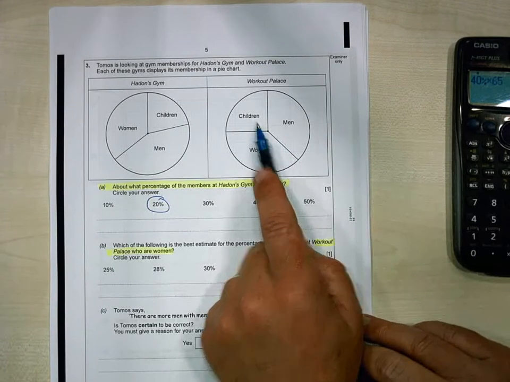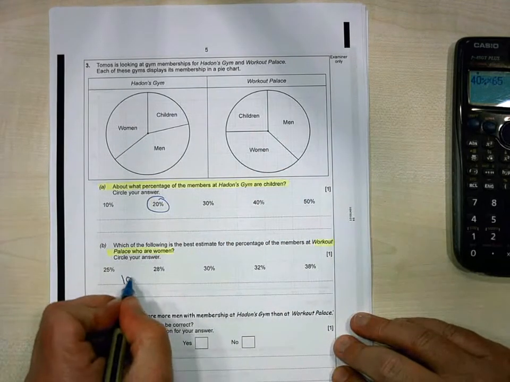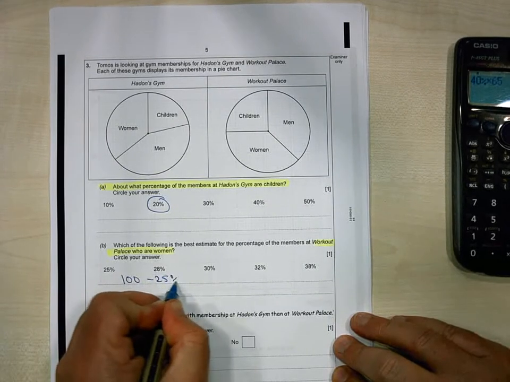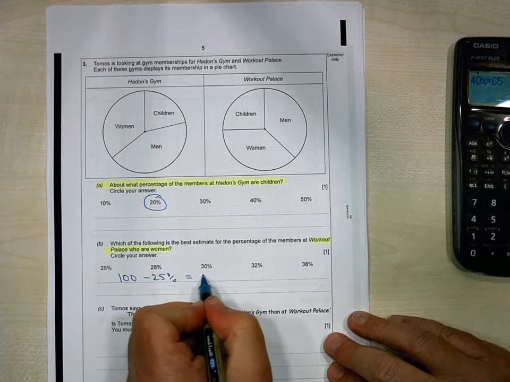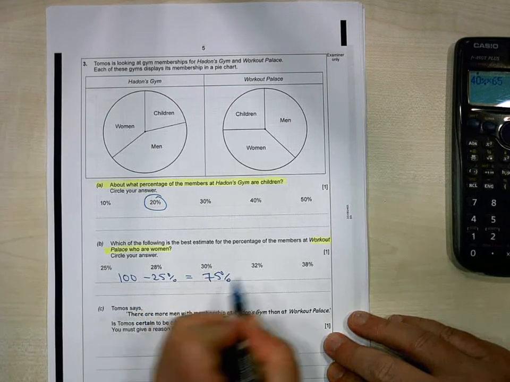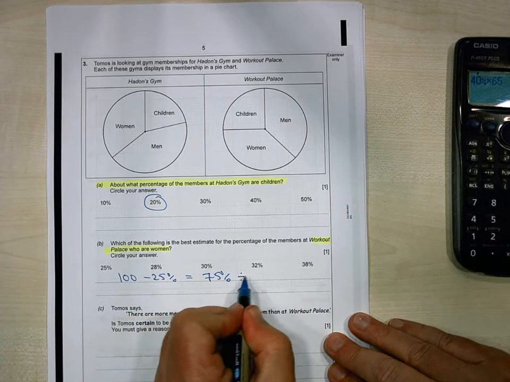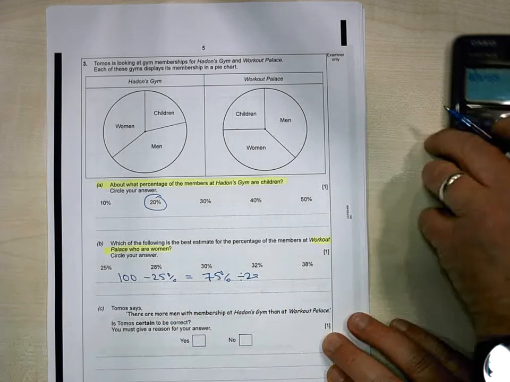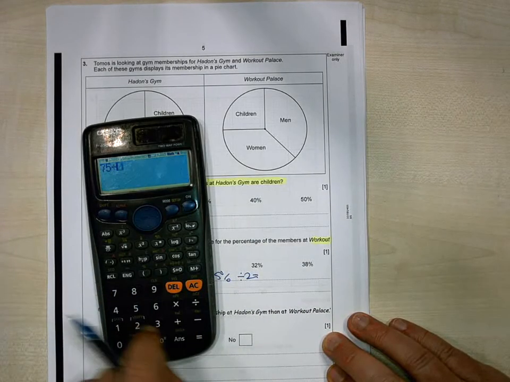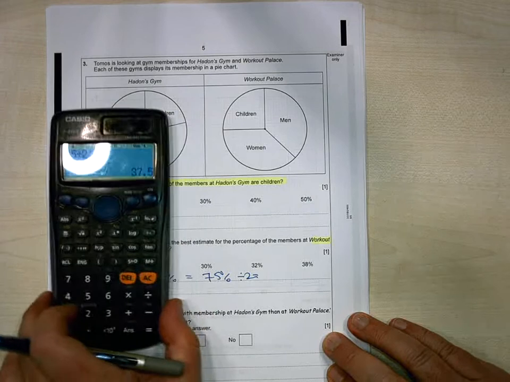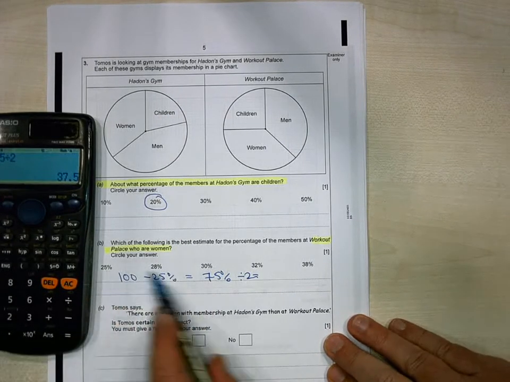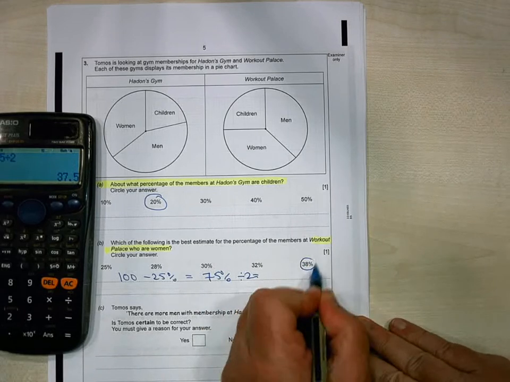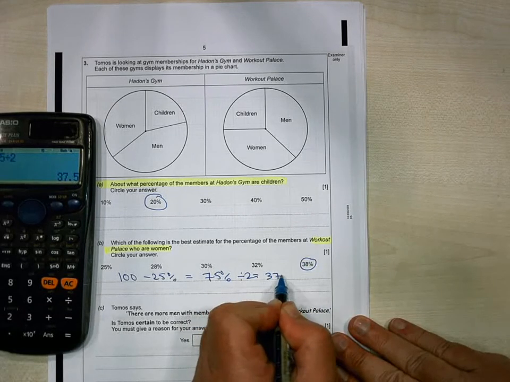So if I take out 25% for the children, that leaves me 75%, which I'm then going to divide by 2. So 75 divided by 2, 37.5. So which of those is closest to 37.5? 38%.